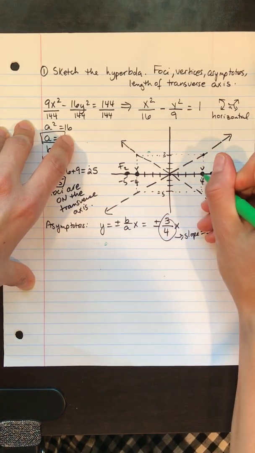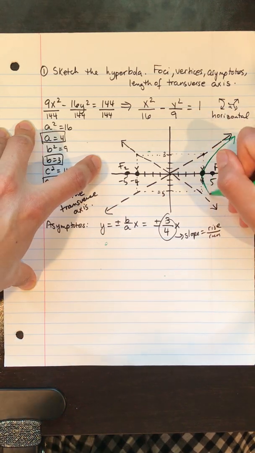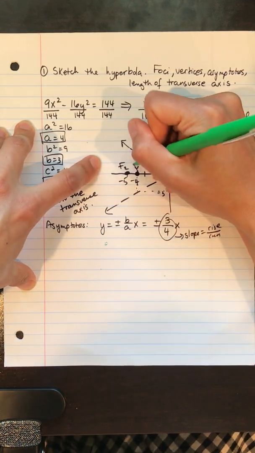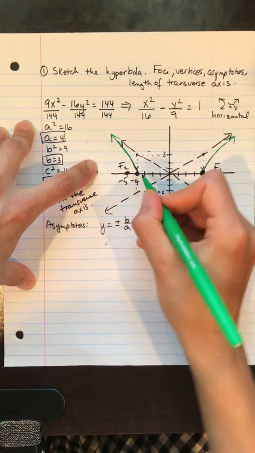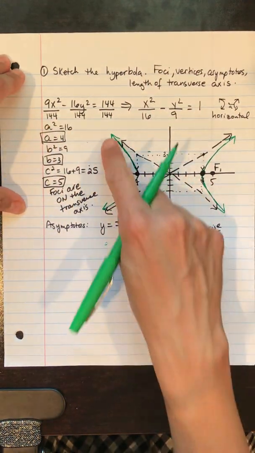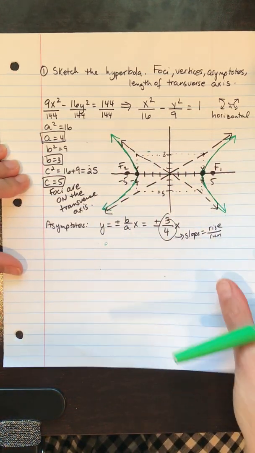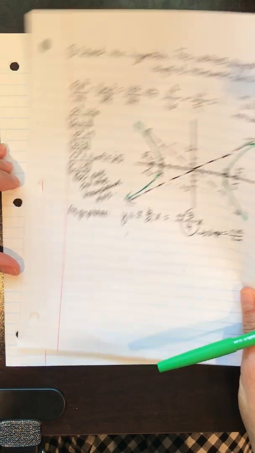So now you go to your vertex, one of them, and you sketch the hyperbola, and you use your asymptotes to kind of tell you how wide or how skinny you're drawing them. So the green is the actual hyperbola. Okay, let me move on and do another example.